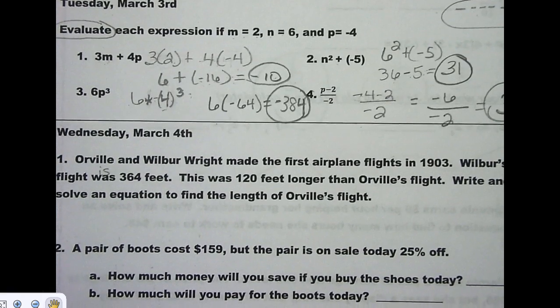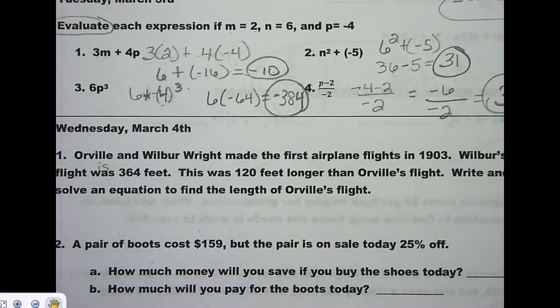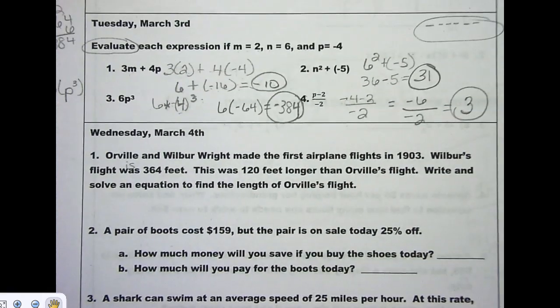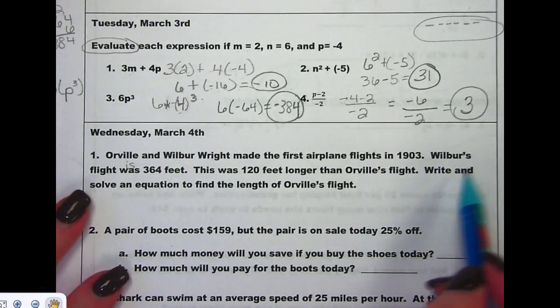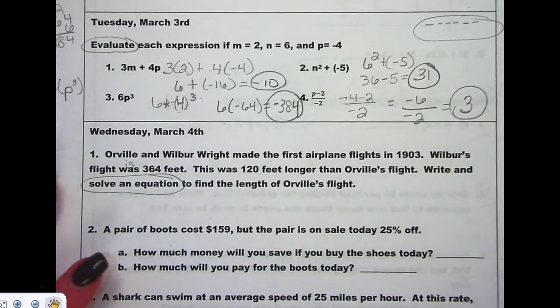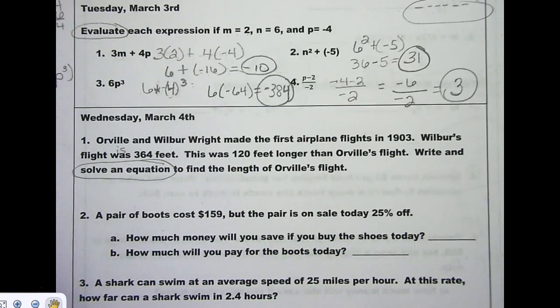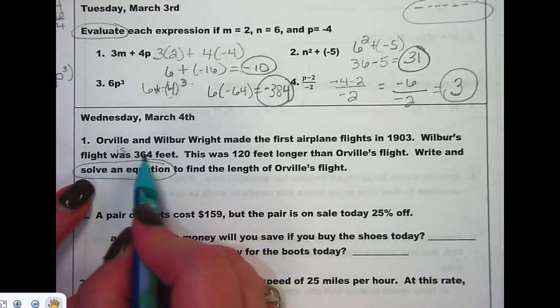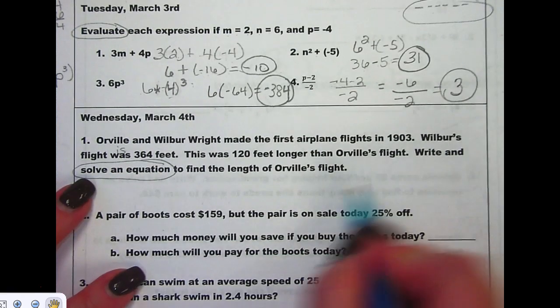Anybody have the equation first? I saw lots of you had the right answer. I'm not sure I saw a lot of people have an equation. And that is really the 7th grade work, not just finding the answer, but writing an equation. So where it says was or is, I'm going to have an equal sign.